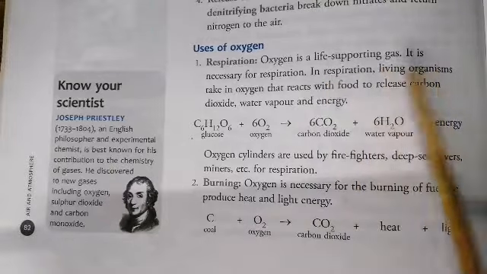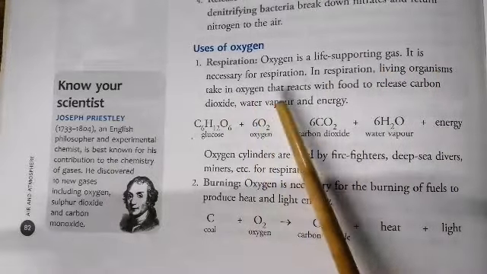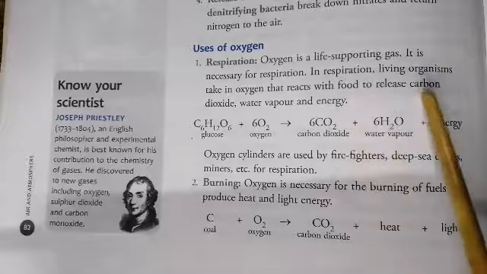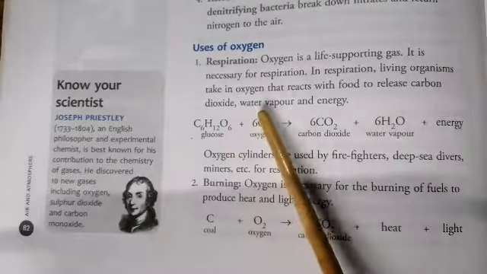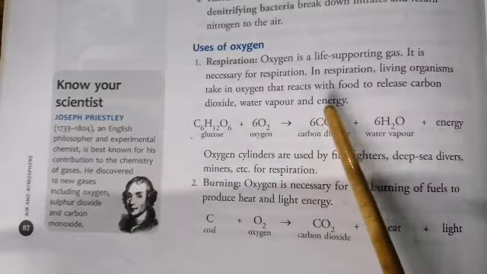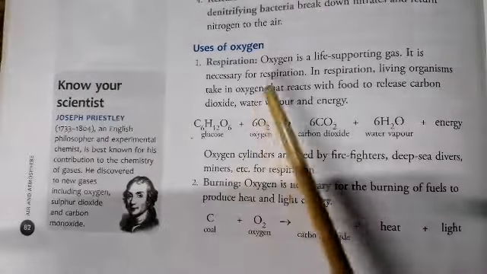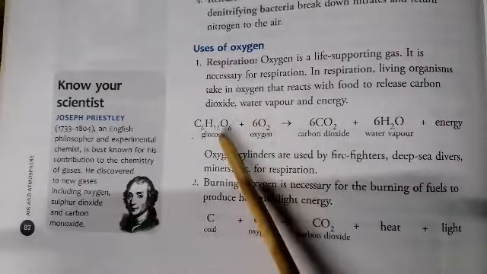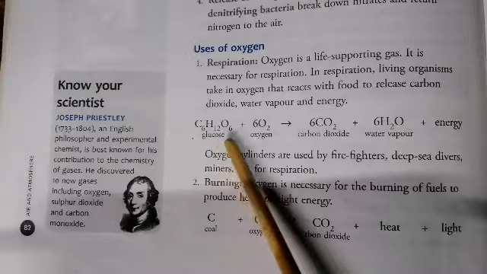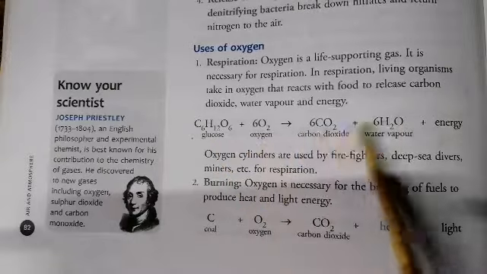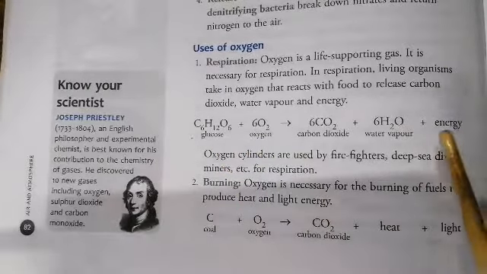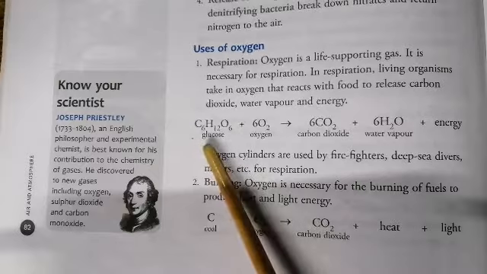In respiration, living organisms take in oxygen that reacts with food to release carbon dioxide, water vapor, and energy. Now, during the process of respiration, let us take a quick look at the chemical reaction taking place within the cells.